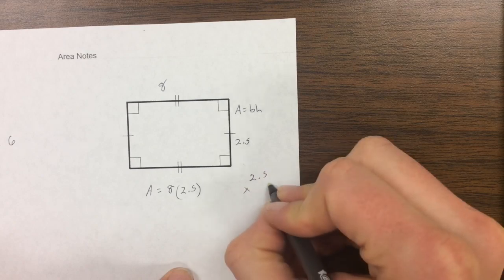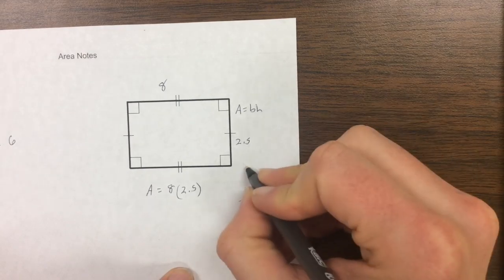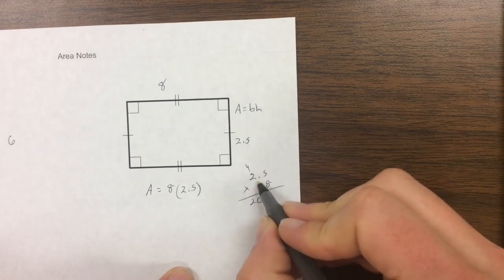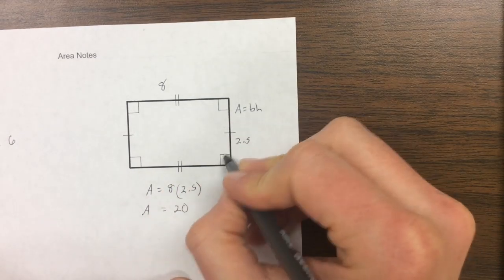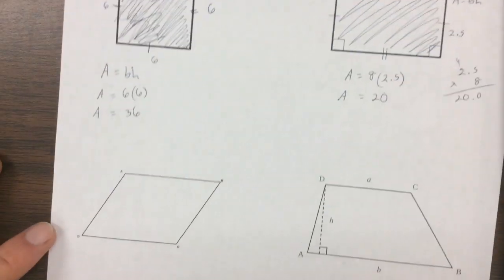So 2.5 times 8. Okay, and then I've got one number behind it. So the area, or the inside, of this rectangle is going to be 20. All right, easy enough. Cool beans. Let's get on to a parallelogram.